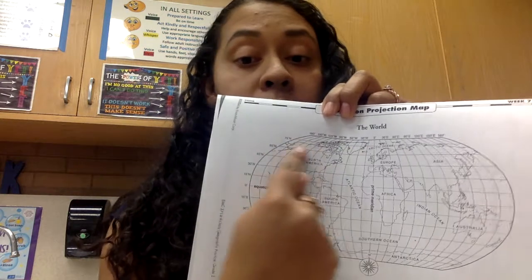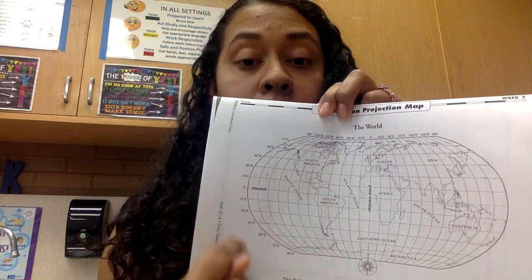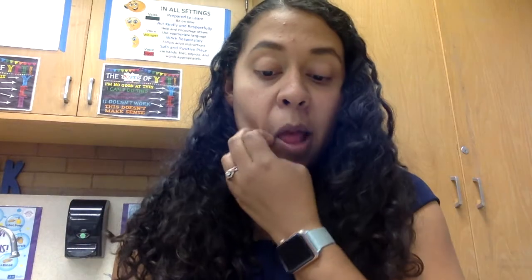Students should notice that the latitude and longitude lines on this map are in increments of 15 degrees. So they go up and they go down by 15 degrees. So when we're looking across, that's not the same thing. It's not the same thing going across. It is the same thing going on the equator line.